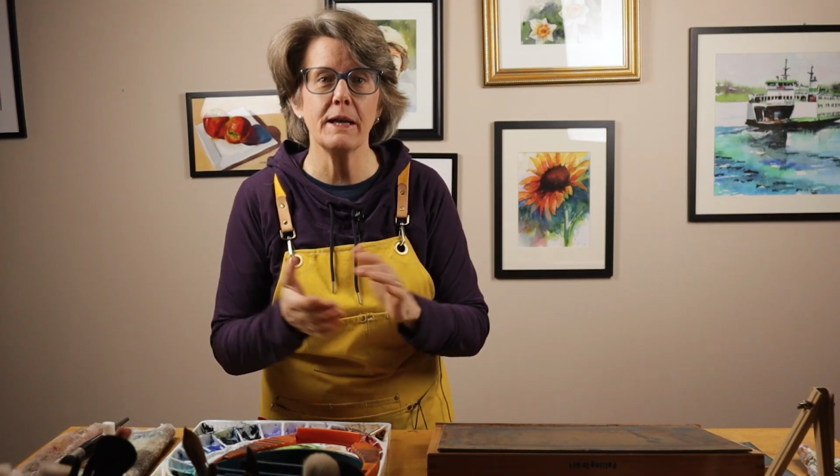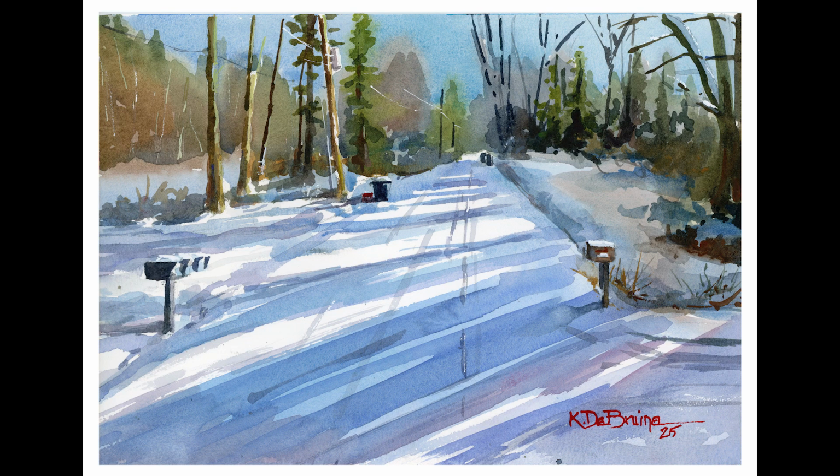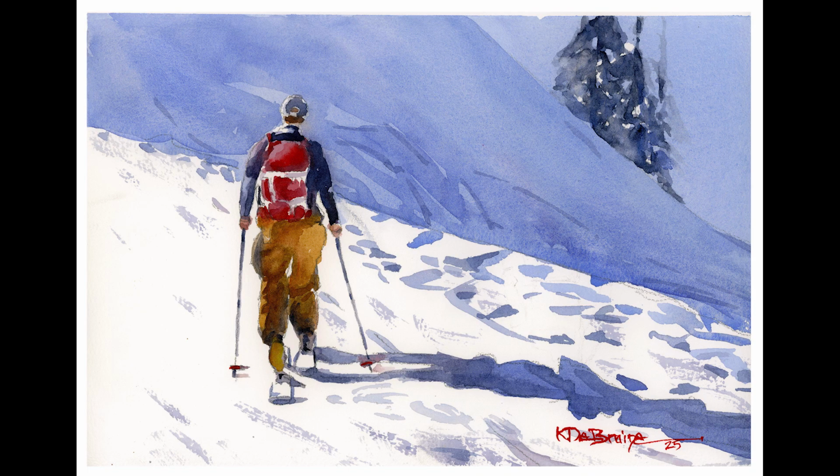If you're familiar with my watercolor art, you will know that many of my landscape paintings feature clearly defined areas of light and dark and strong cast shadows. Take a look at some of my recent paintings. Each of these paintings features strong cast shadows as part of the composition.